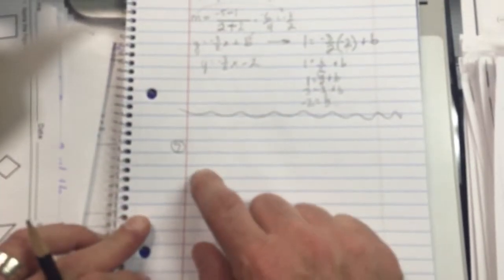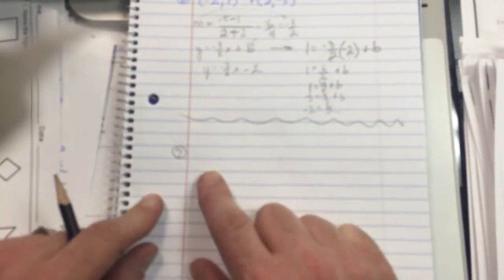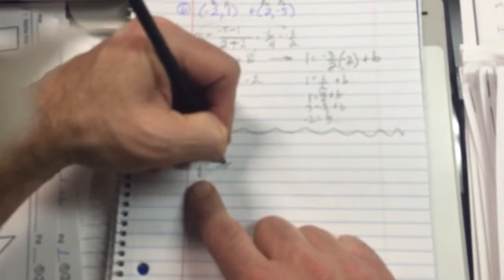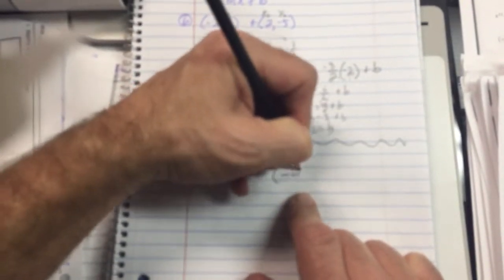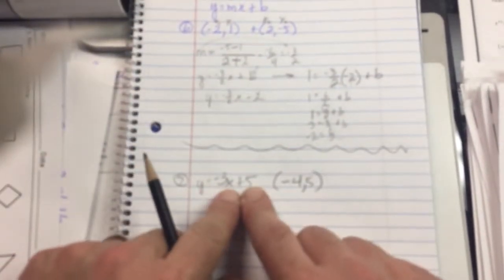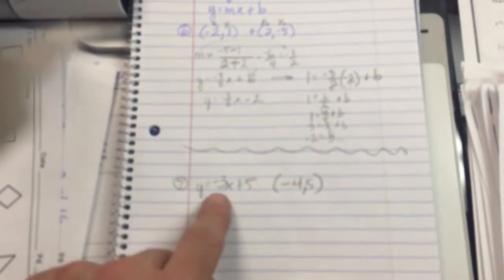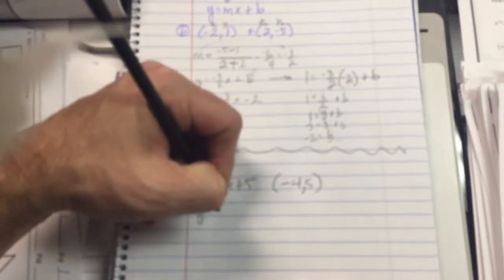Okay, so here's number 7. Numbers 7 and 8 deal with parallel and perpendicular lines. For number 7, they give us the equation y equals -3x plus 5. They want the equation of the line that's parallel to -3x plus 5, but passes through this point. Knowing what we know about parallel lines, they have the same slope. So I know my answer is going to start here, because -3 is going to be my slope.